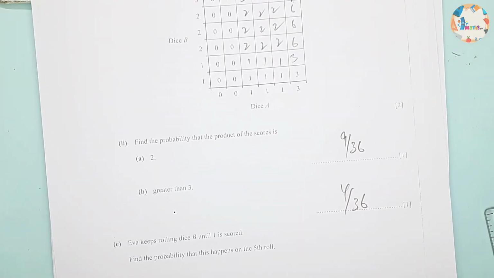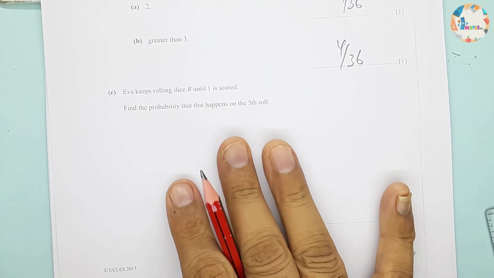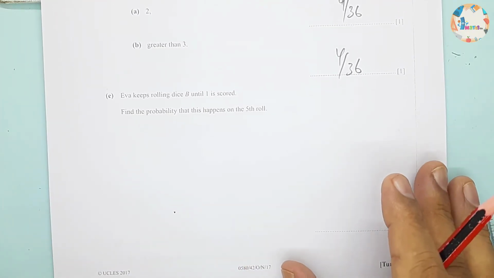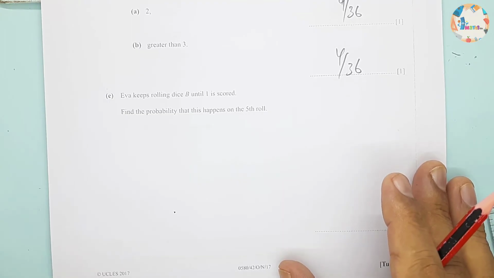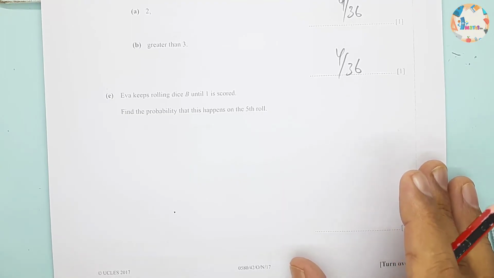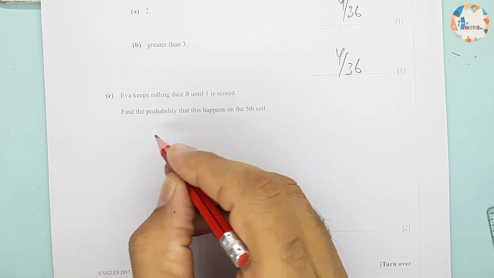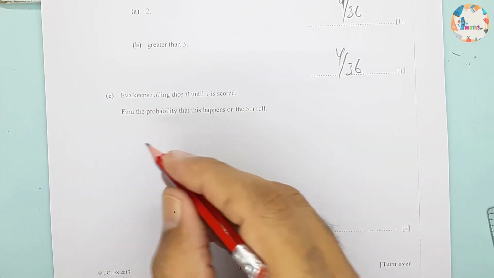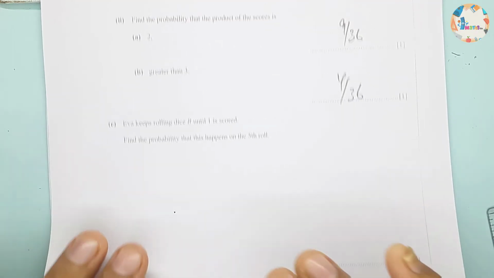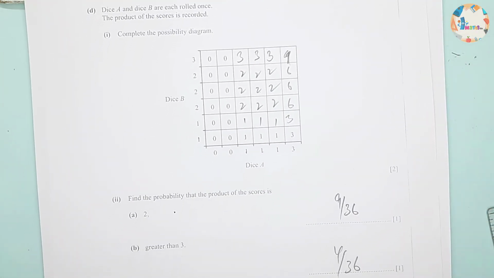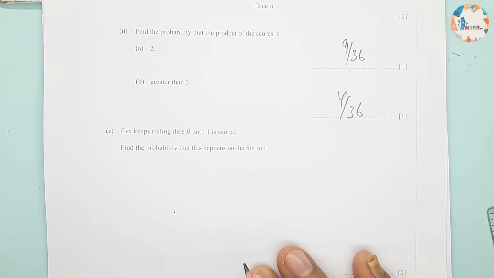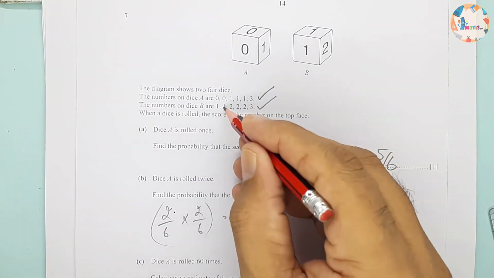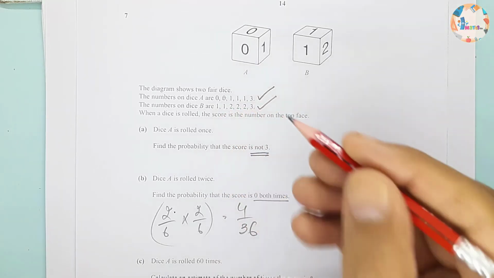Then Eva keeps rolling dice B until 1 is scored. Find the probability that this happens on the fifth roll. So 4 by 6 is the probability in case it is not 1. In case of B, if we check the probability in B over here, these are 2 out of 6.